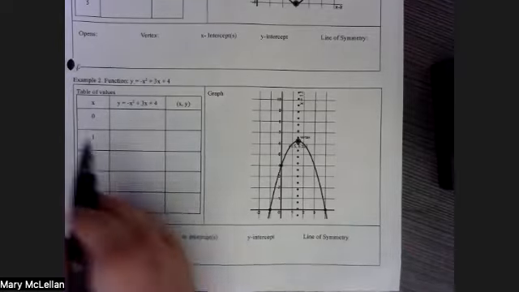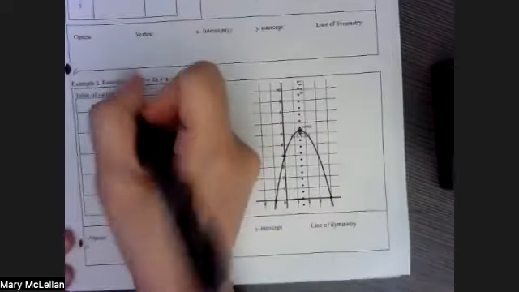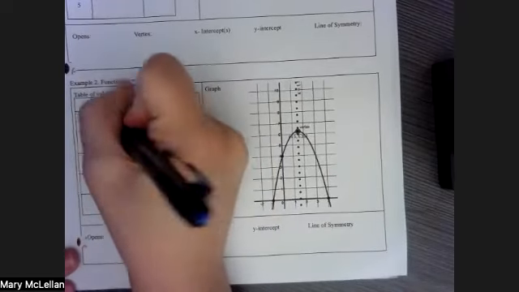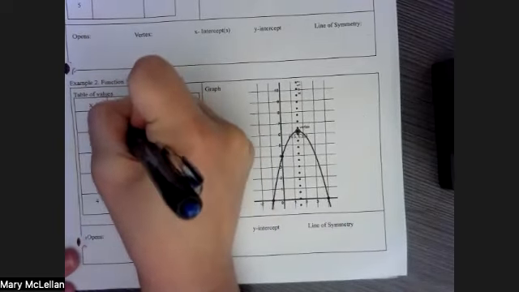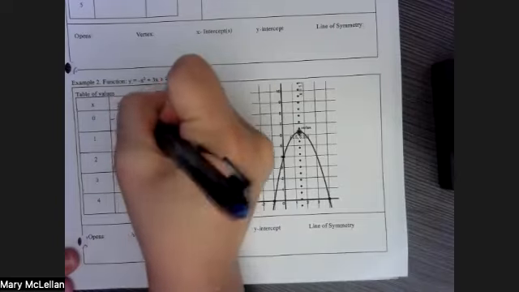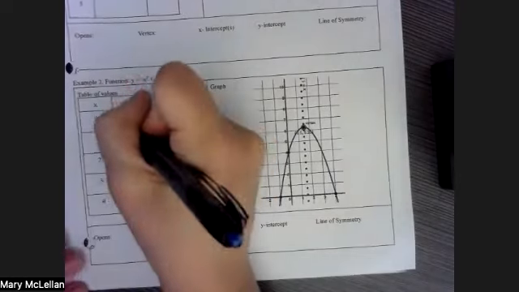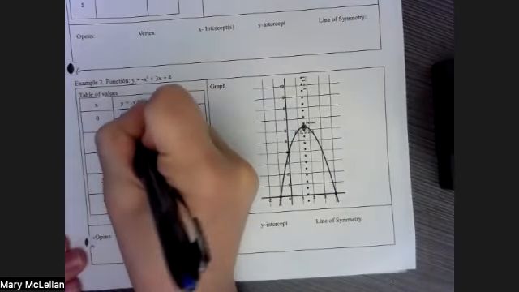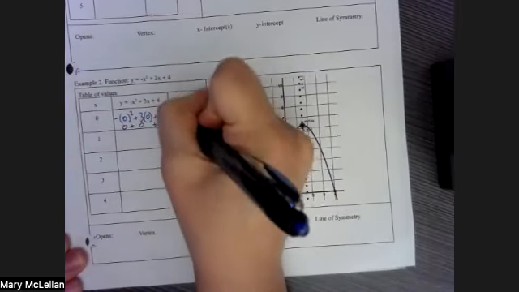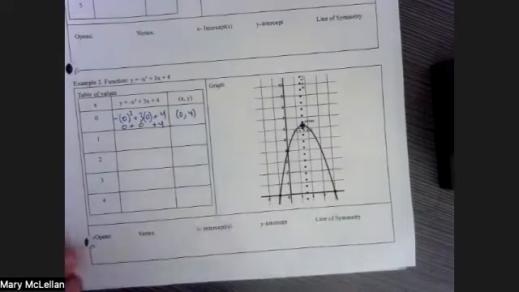Here we go. So I'm going to solve for y by plugging in my x values. This is negative x squared plus 3 times x plus 4. That's the format I'm going to use for all of these. I plug in 0 for x. That's 0 plus 0 plus 4. So my y value is 4 and my point is 0, comma 4.